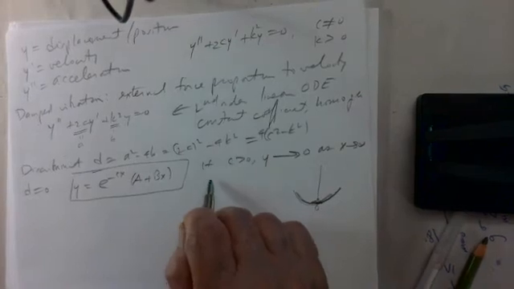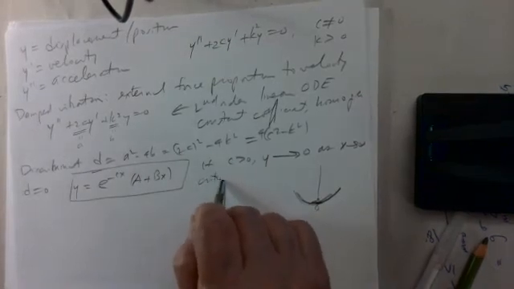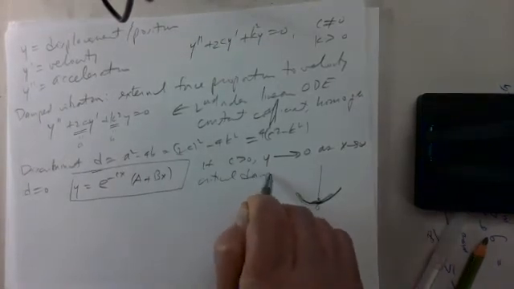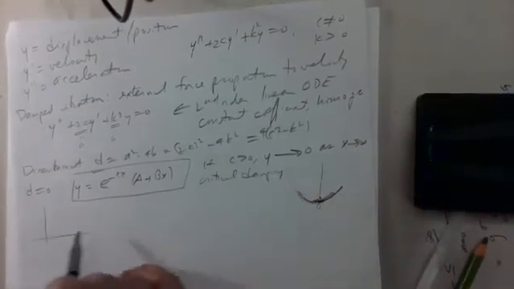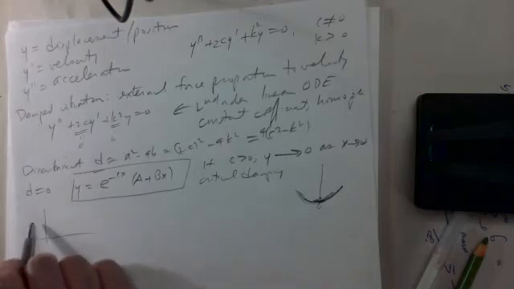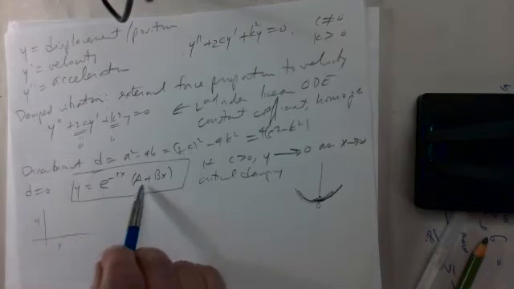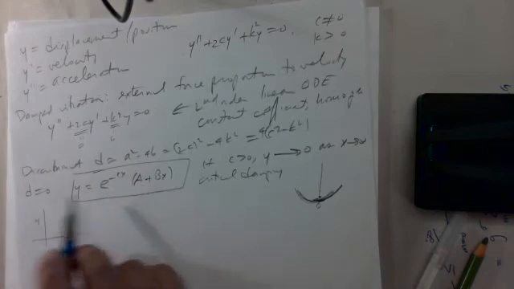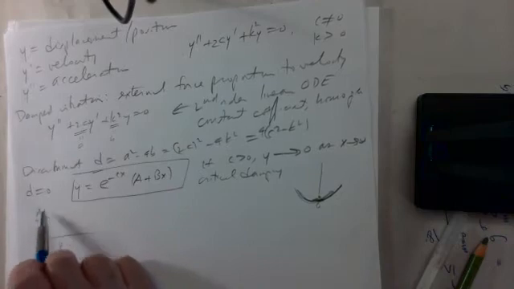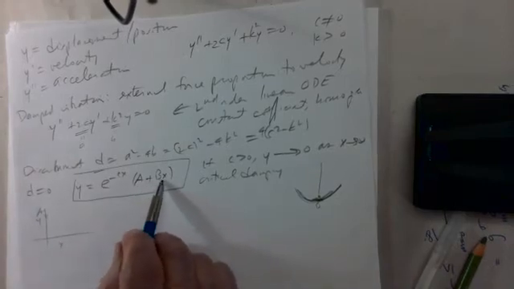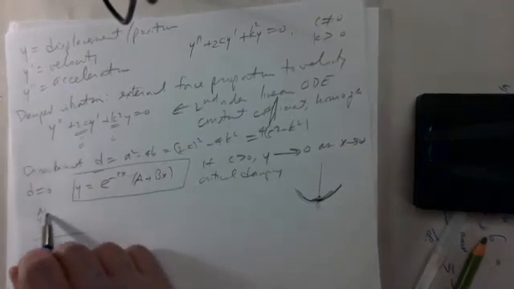So this is called critical damping. If you look at y as a function of x, when x is 0, this is a. Now, if a plus bx is always positive, this is just going to decay.